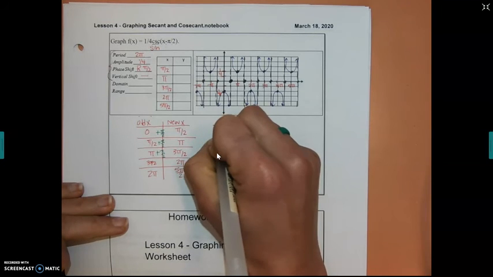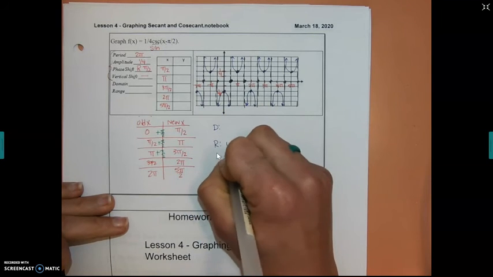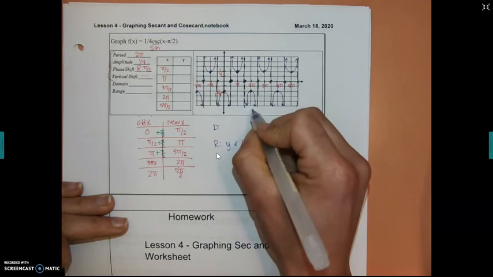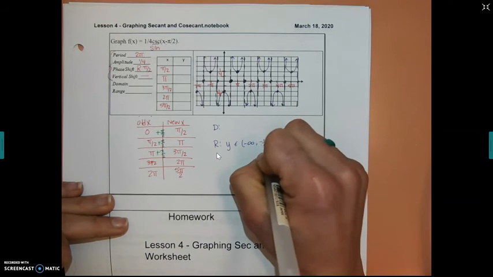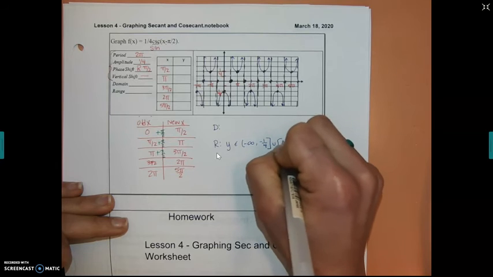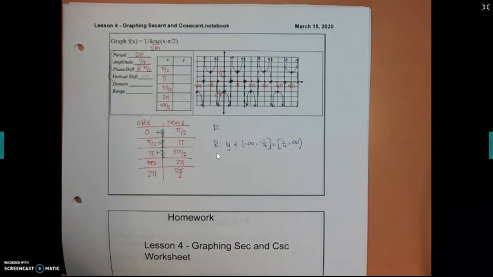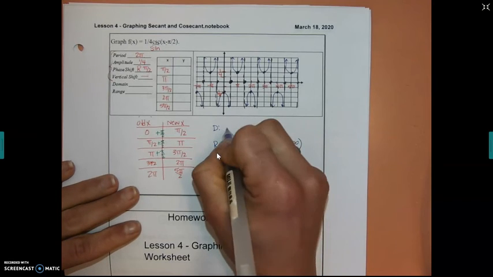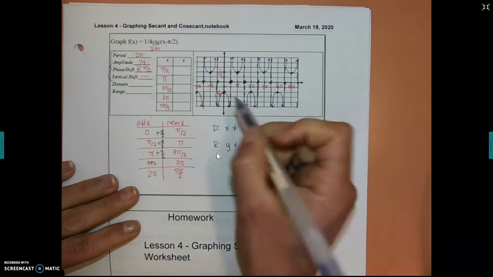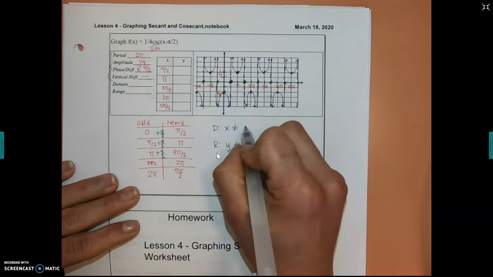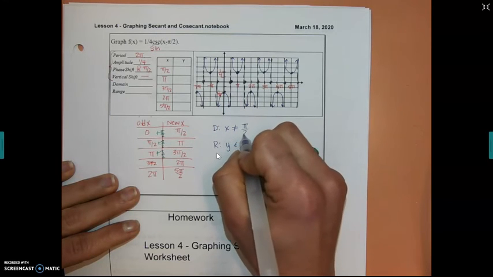Now we need to talk about the domain and the range. So let's do the range first. So we're going to go from negative infinity up to negative 1/4, and I'm going to include that. And then from positive 1/4 to infinity. Now, the domain, so we're going to say we don't want x to equal these asymptotes. So these asymptotes are happening, it looks like at pi over 2.